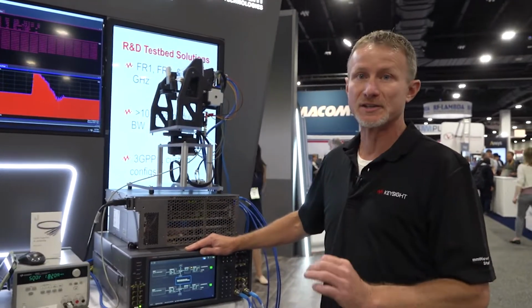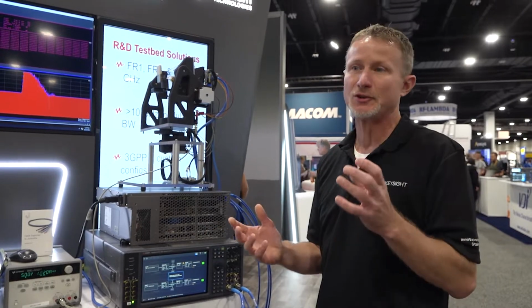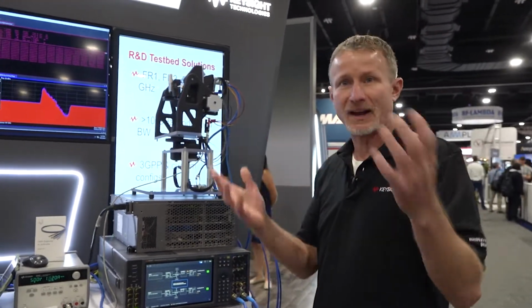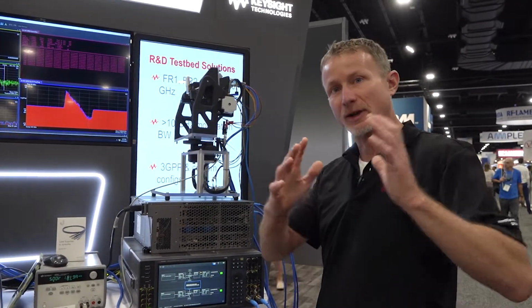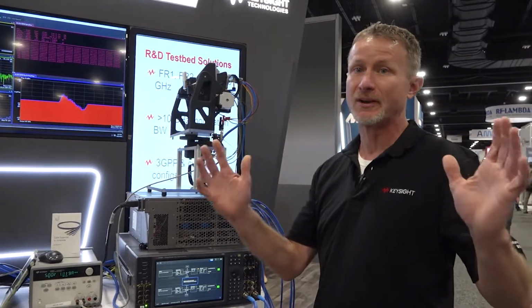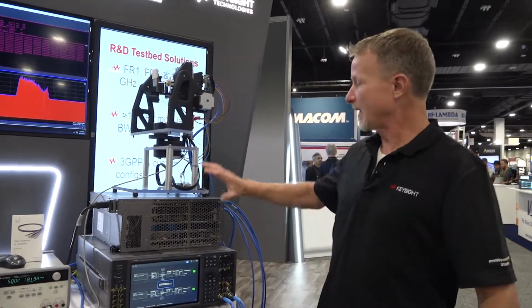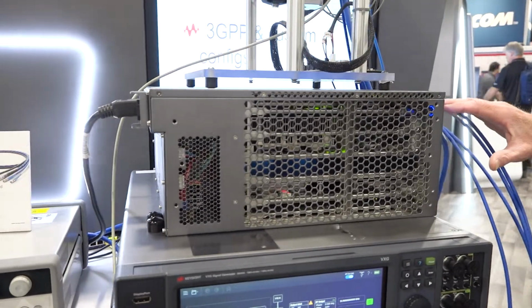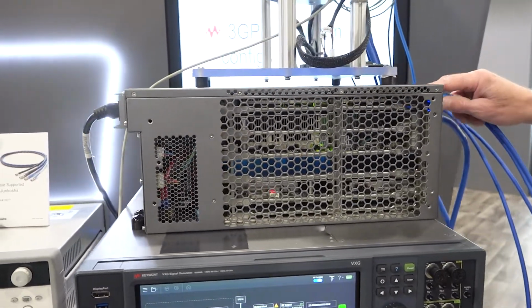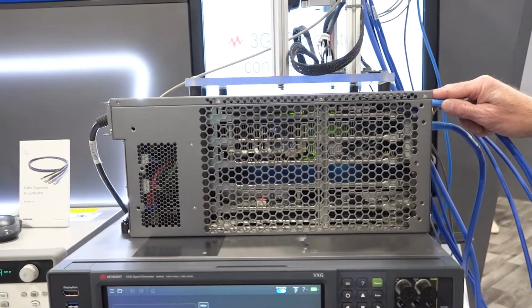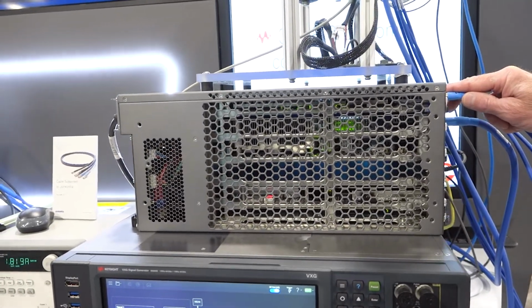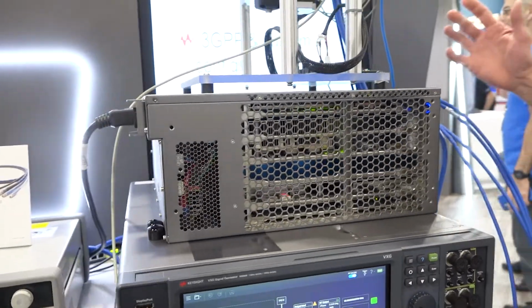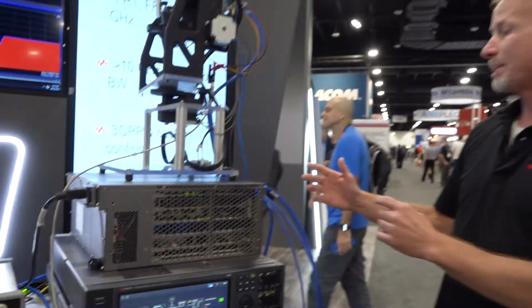Today I'm going to give you a quick overview of our sub-THz 6G testbed that people are using to explore different facets of 6G where people want to do extremely wide bandwidths and also very high frequencies. So what we have here is our AXI chassis with a number of different modules installed in it. We have a very high performance arbitrary waveform generator with sample rates up to 65 gigasamples per second, giving you up to 20 gigahertz of modulation bandwidth, and we also have a digitizer for doing the analysis.